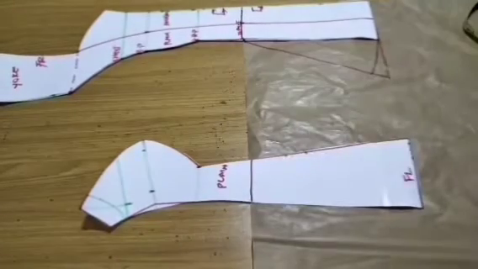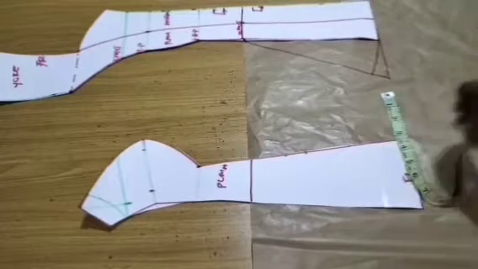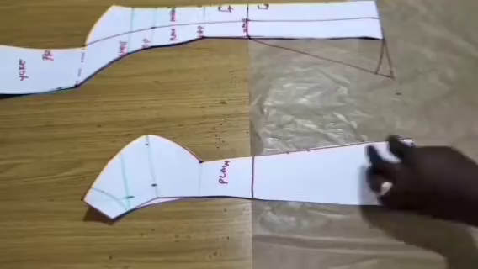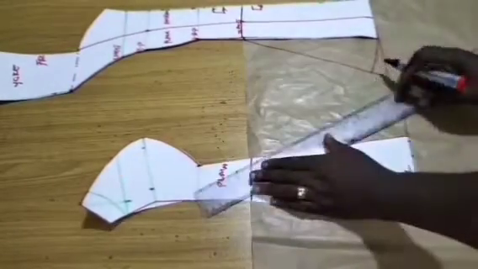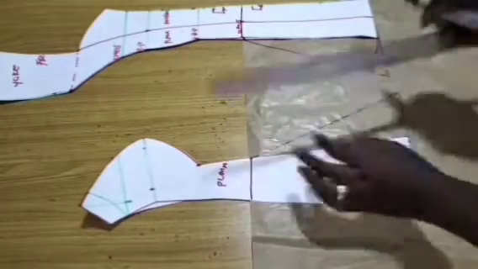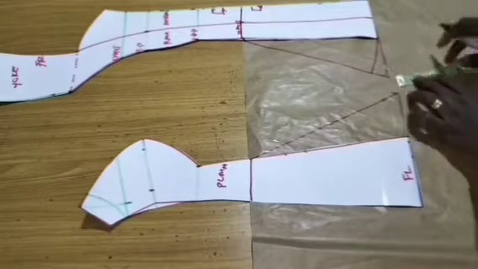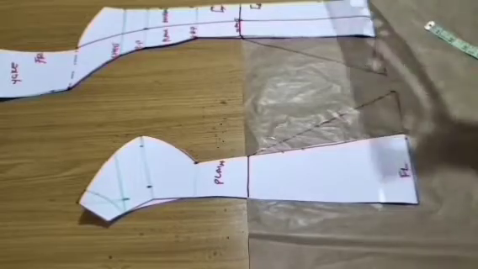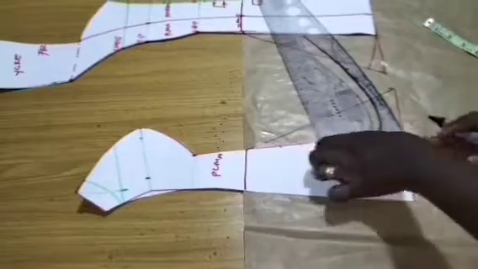So I'll take off this and measure my extension at 3 inches from here. I'll add 3 inches. Then I'll rule my line across at 3 inches. And I'm going to connect the 3 inches. Then I'll come up by 1 inch here too, and repeat the same thing I just did. I'll take this from the 1 inch like this, you blend it up.